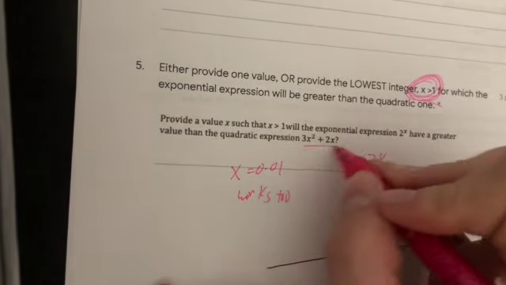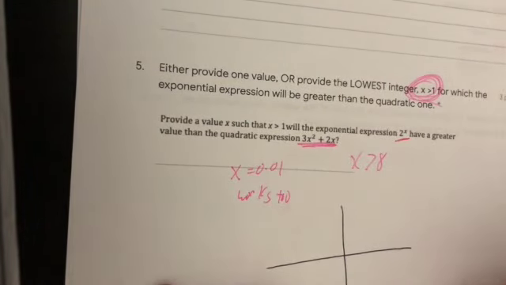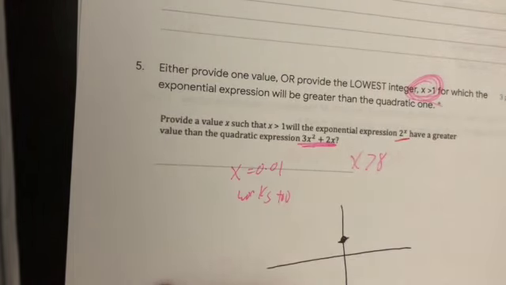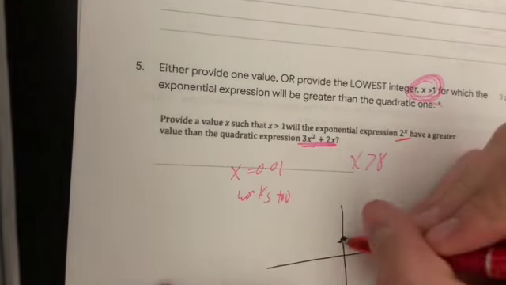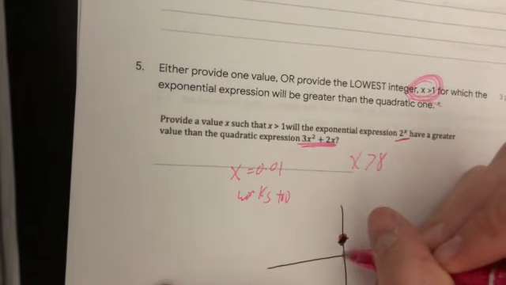If I let this be pink and that be red, what really happens is at first, the exponential, remember, exponential graphs really, their y-intercept is 1. So the exponential graph in red starts at 1. And the pink graph, the quadratic, actually starts at 0.